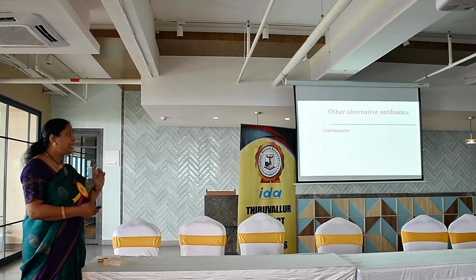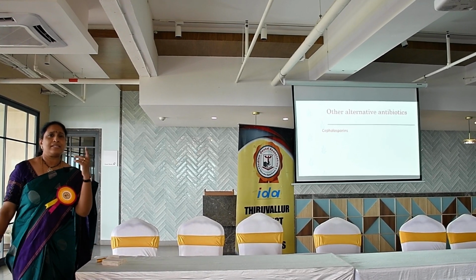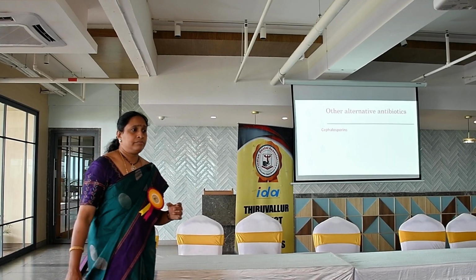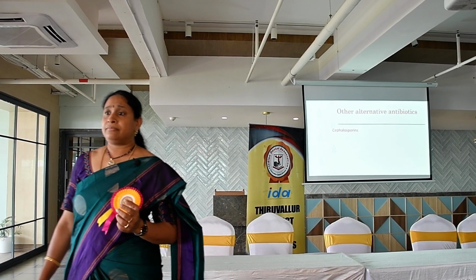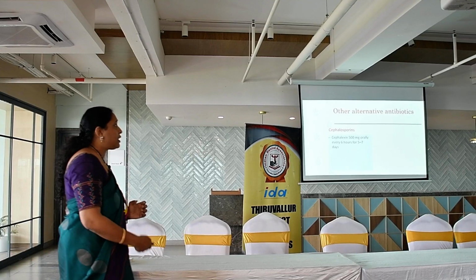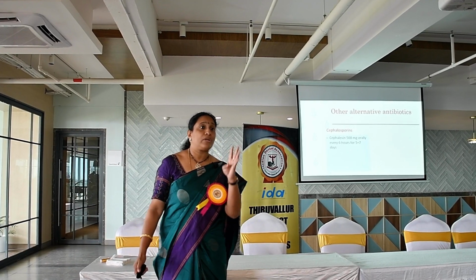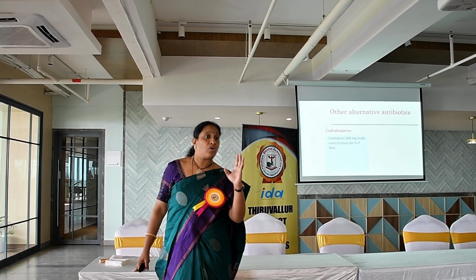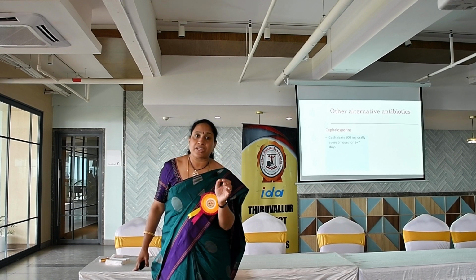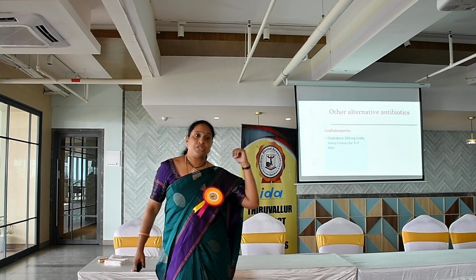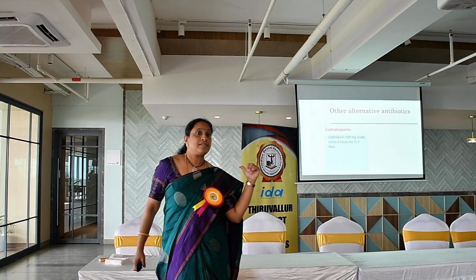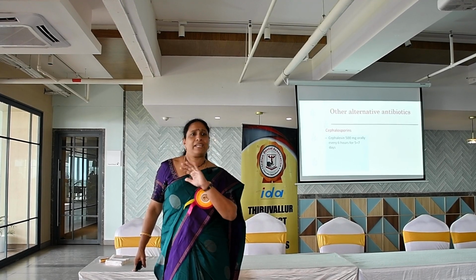Then we go to cephalosporins. Which is the most common that we give? Cephalexin, which is Sporidex or Phexin. The dosage is 500 mg, given every 6 hours, that is 4 times daily, because predominantly it has only gram positive action. Gram negative action is very feeble in first generation cephalosporin, which is Sporidex. But if you're considering a pregnant woman who's allergic to amoxicillin, Phexin is a good choice because it's pretty safe.